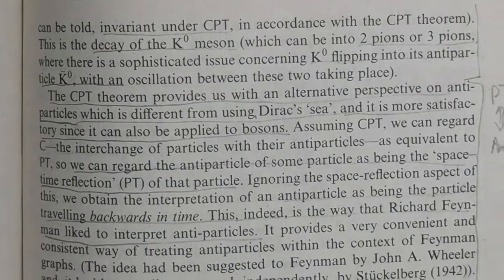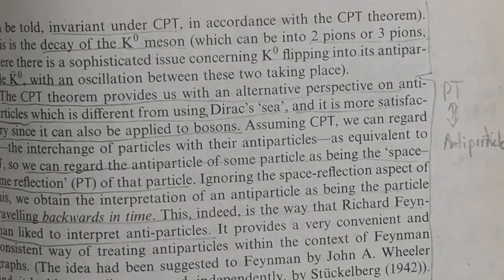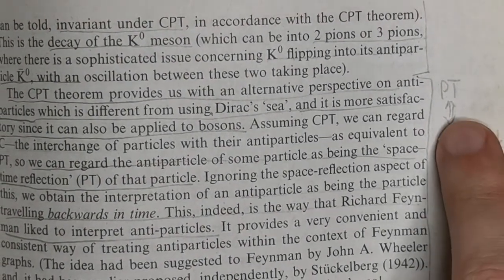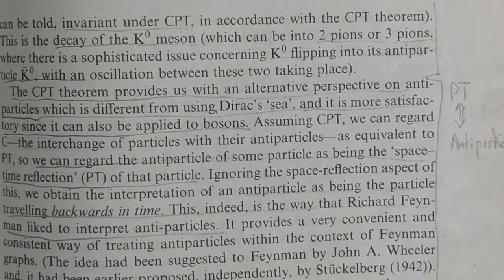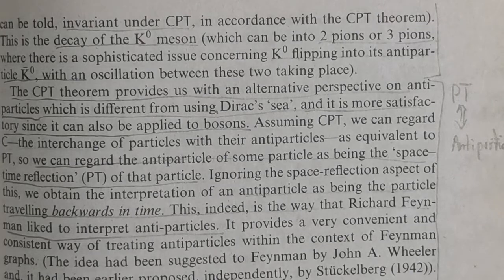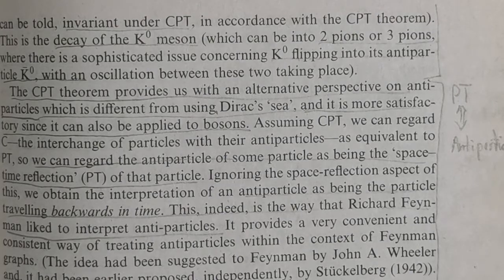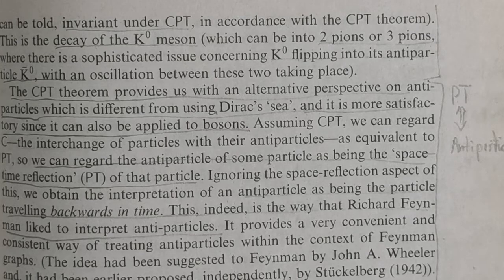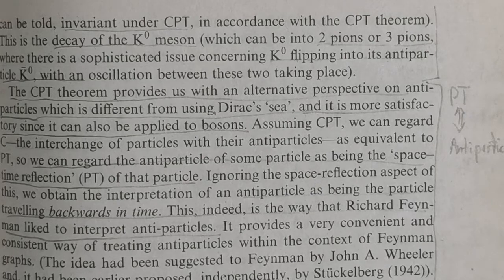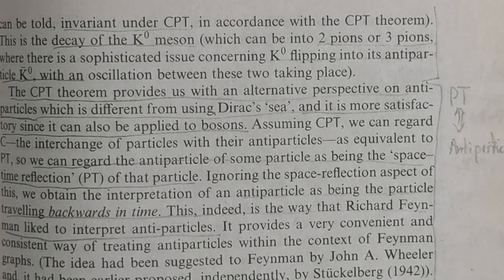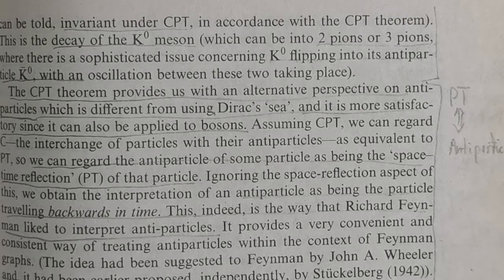Let's take a look at the paragraph here. It says that parity plus time symmetry is the same as getting the antiparticle. It says that the CPT theorem provides us with a perspective on antiparticles, and we can regard C, the interchange of particles with their antiparticles, as equivalent to PT. So it seems that it's the same.